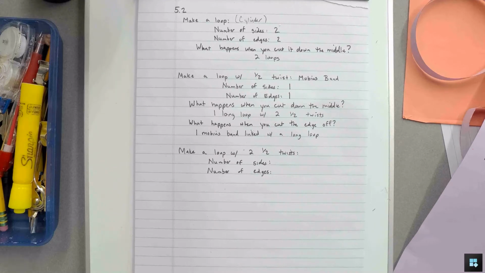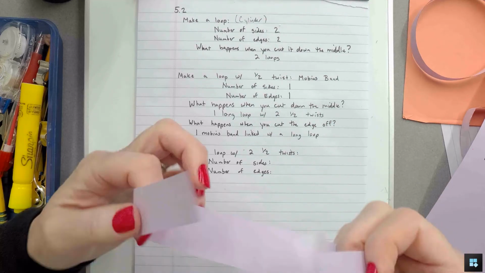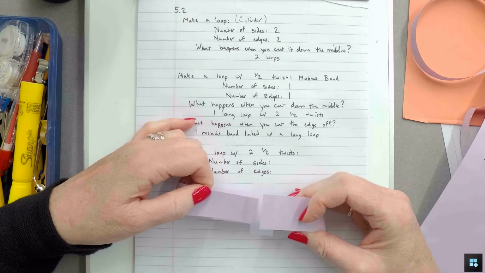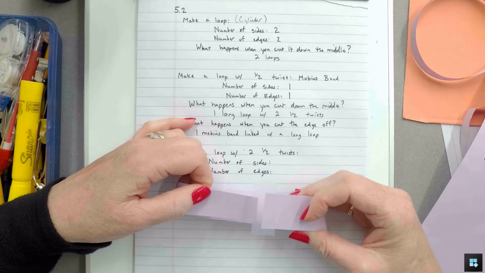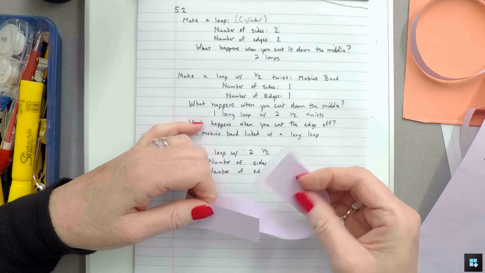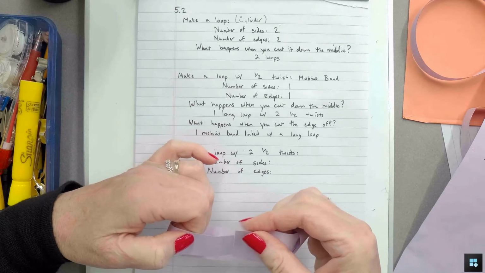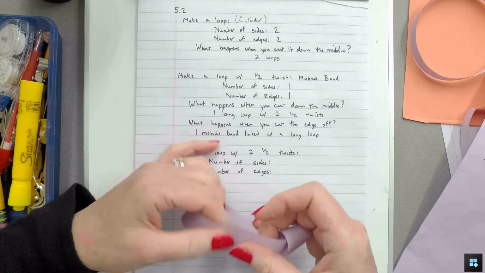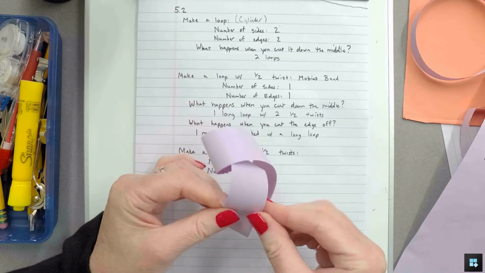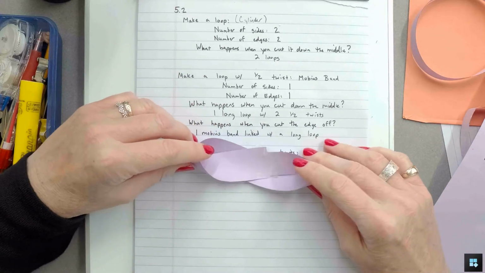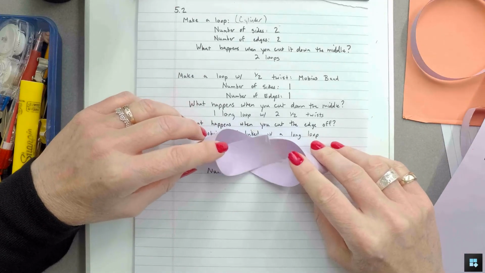Mine's too thick. So you get this lined up, ready to go. But before you put the tape attached, you make a half twist and then another half twist. So you kind of get this figure 8 shape. If you had fatter paper, it kind of makes a canoe shape.